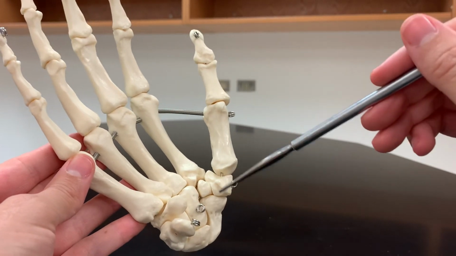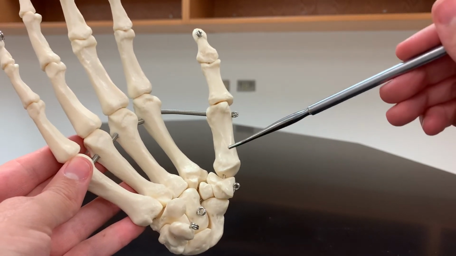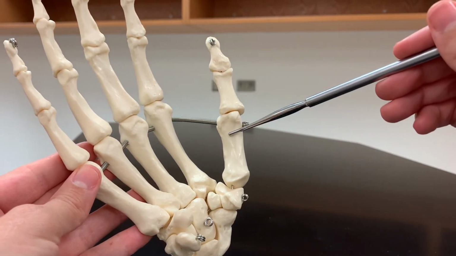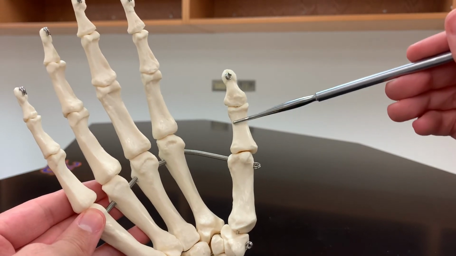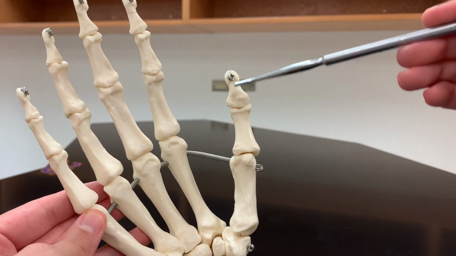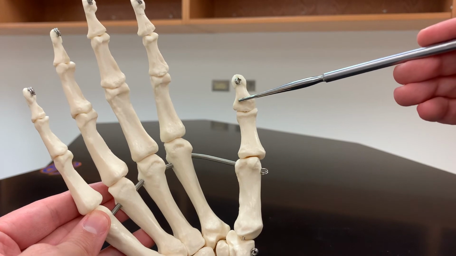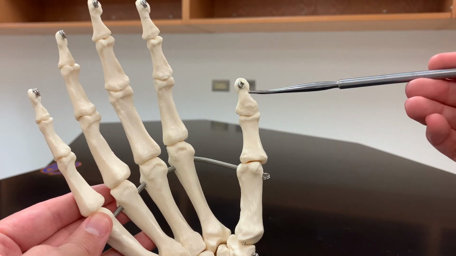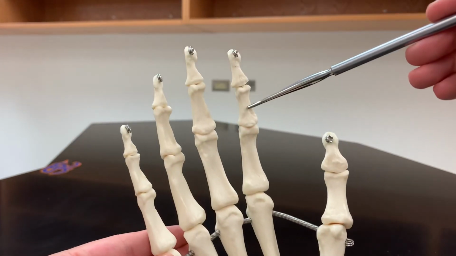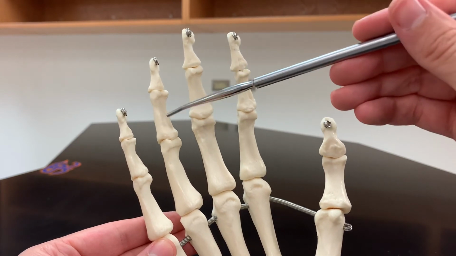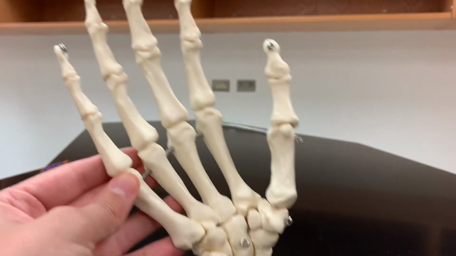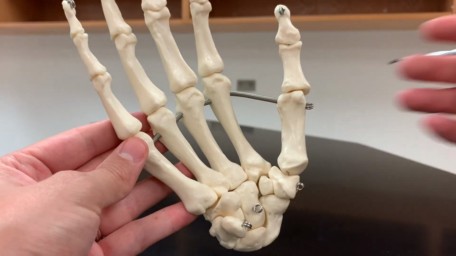So again, here's some of those carpal bones. This is that metacarpal number 1. Then the next bone in contact is the proximal phalange. And then the next one is the distal phalange. So there's no middle phalange on the thumb. You're only going to have that on fingers 2, 3, 4, and 5. Okay, so those are the structures to know for the hand.